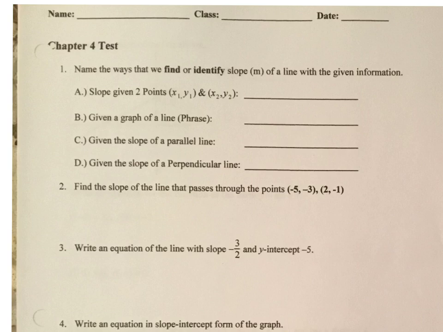Okay, so again, in number 1, this should be a formula. Number 2 is a phrase. We count blank and blank. C, the lines are parallel, so the slopes are what? And then D, if they're perpendicular, we blank it and blank the slope. Okay.